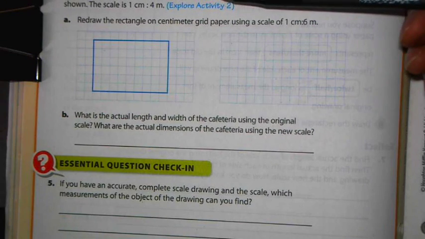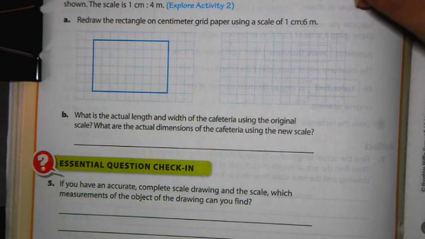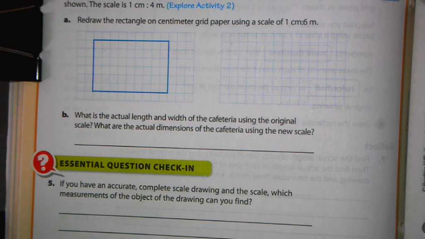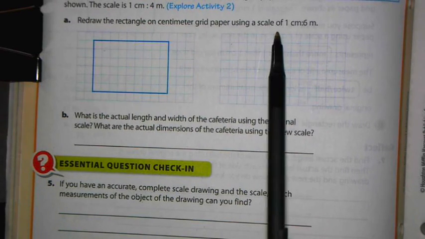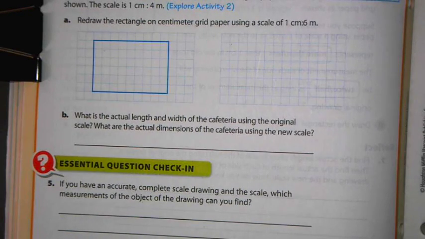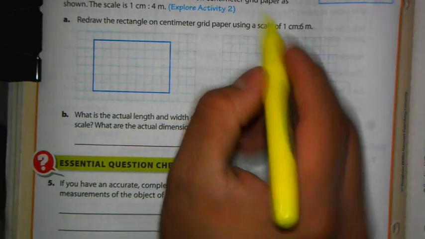Number 4 in your math textbook. It's talking about scale drawings. Number 4 says, a scale drawing of a cafeteria is drawn on the centimeter grid paper as shown. The scale is 1 centimeter to 4 meters. Okay. Letter A says, redraw the rectangle on a centimeter grid paper using a scale of 1 centimeter to 6 meters.